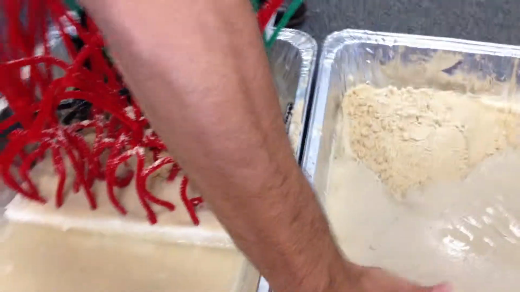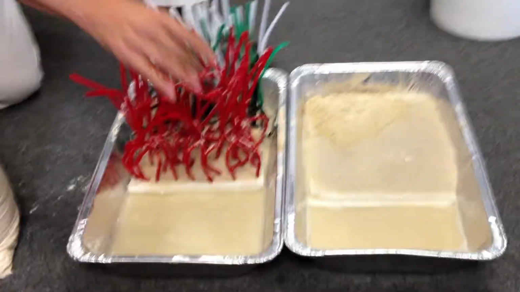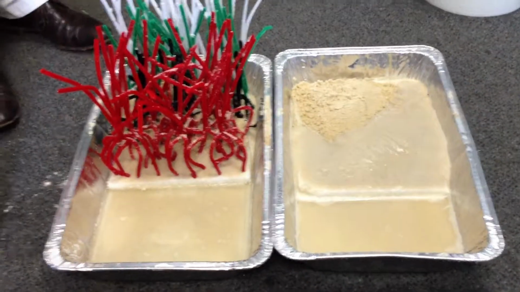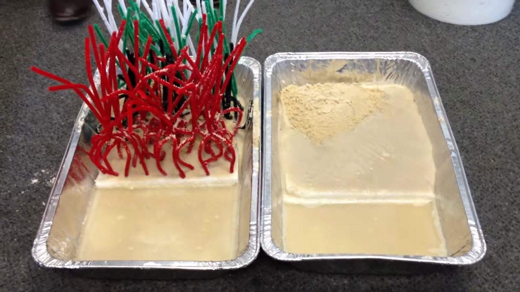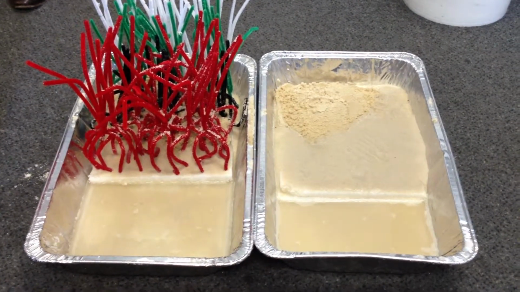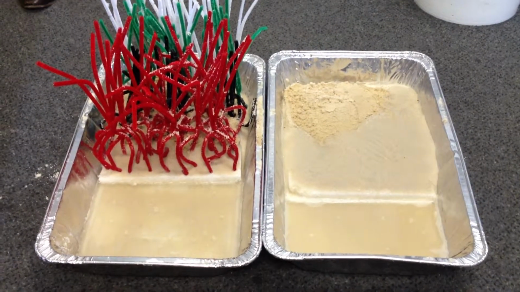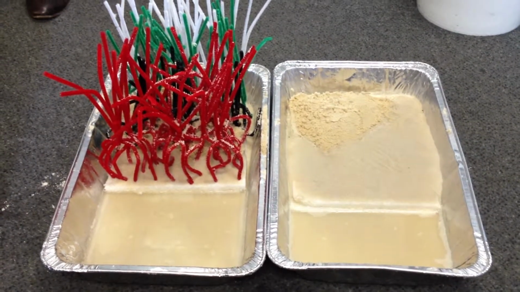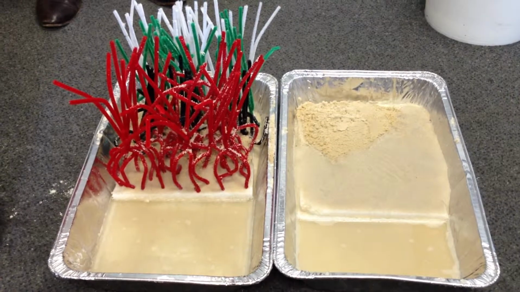So that's the basic activity that we'd like to be able to have visitors explore by themselves. For this one, they would not necessarily need to be able to take out the mangroves.